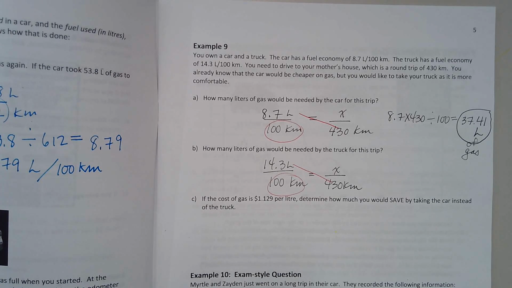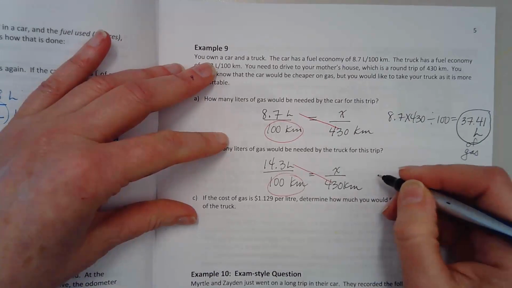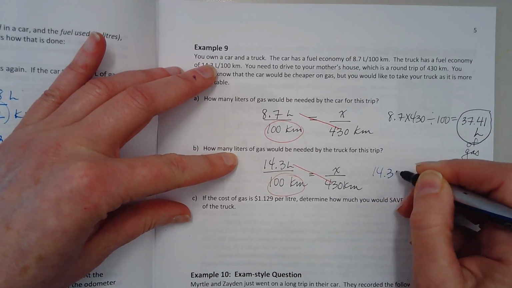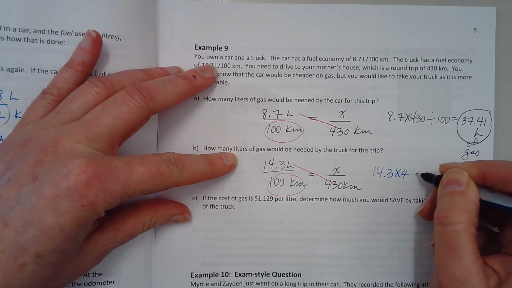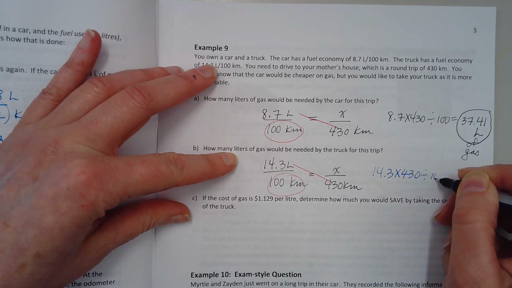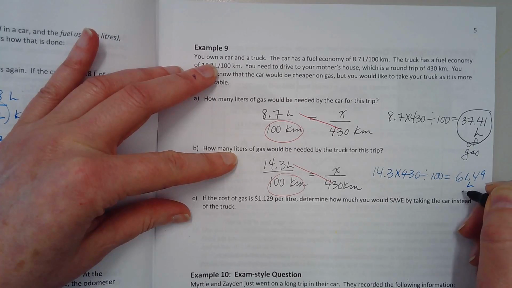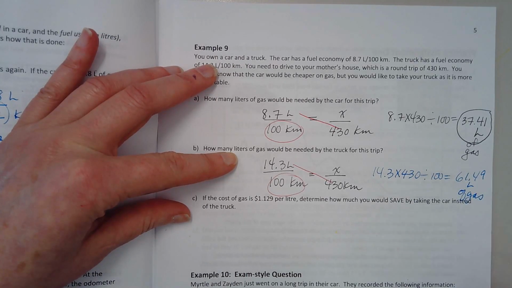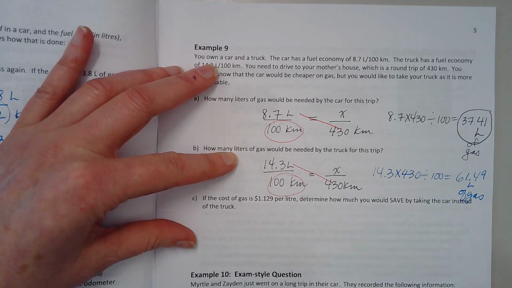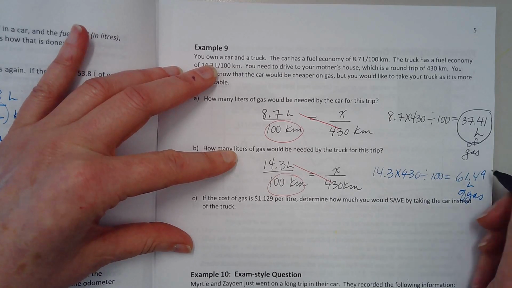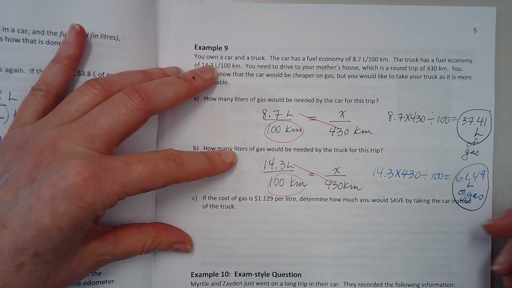Okay, what did we get? Yeah, I think I got that too. So I got 14.3 times 430 divided by 100 equals 61.49 liters of gas. Agree? Okay. So for sure we were right. The truck is burning way more gas.